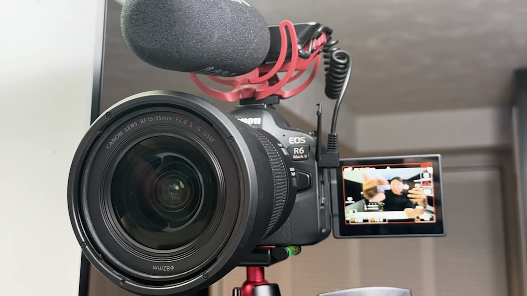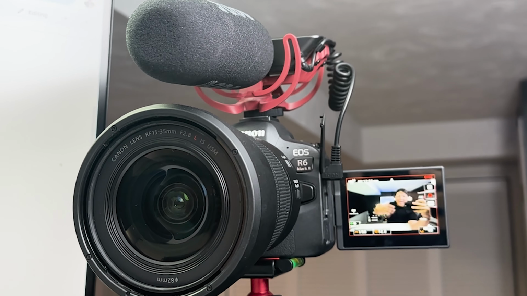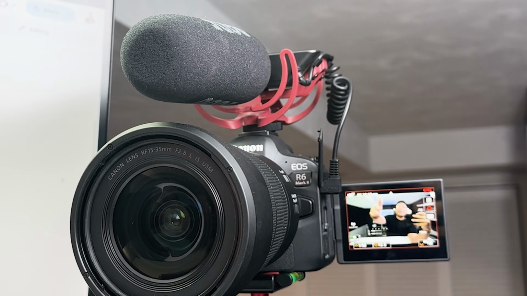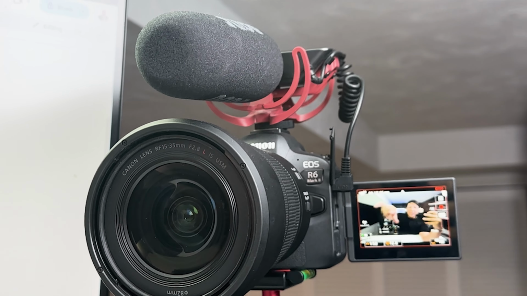I just happen to have a Canon R6 Mark II with a shotgun mic on top. Here, I'll show you what I'm looking at. Here's my roughly $3,000 setup. I have a Canon R6 Mark II. I have a 15 to 35 f/2.8 L lens. I have a shotgun mic, and off to the side over here, I happen to have a GoPro as well.